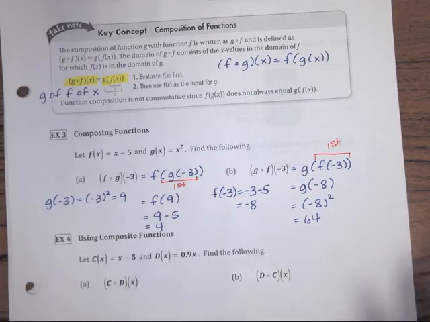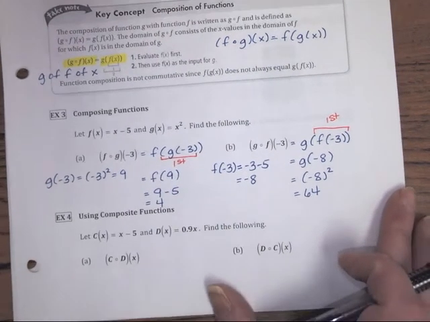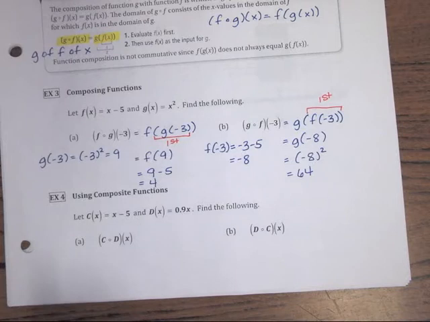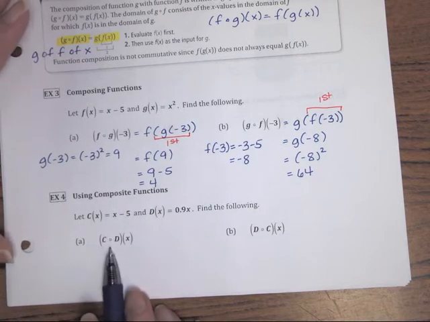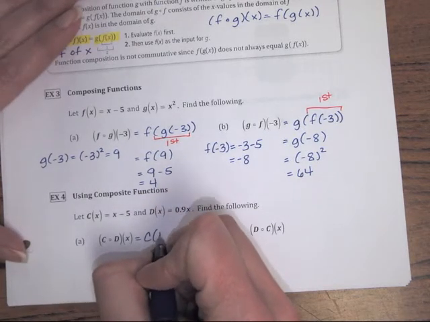Okay, now here's what we're going to do. Go down here to example 4. In example 4, we're going to do this, but we don't have numbers, we have variables. So it works a little bit different. I have c of x and d of x. So this is c of d of x, and we keep everything in the same order.